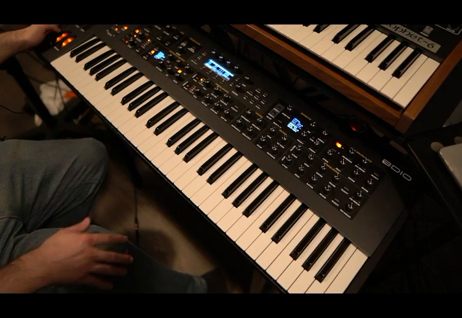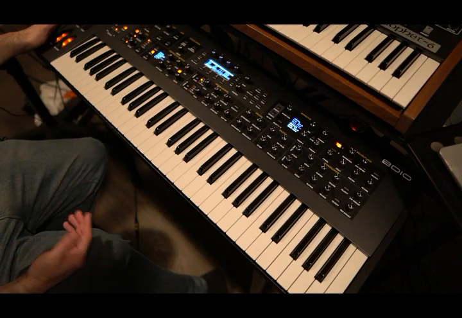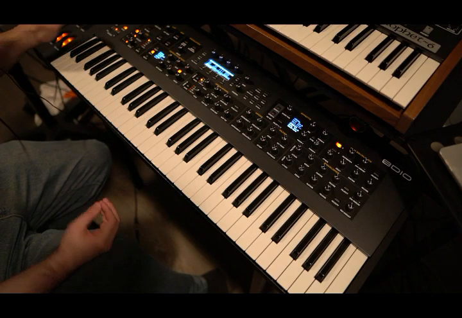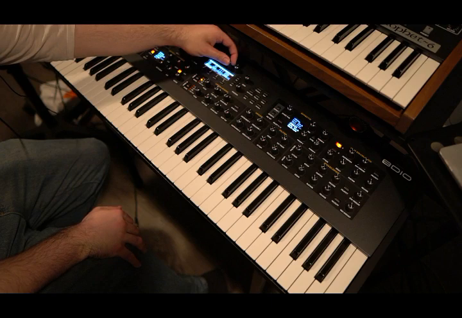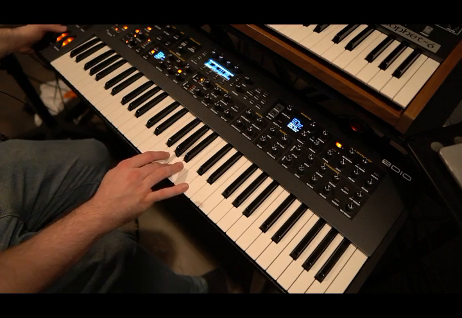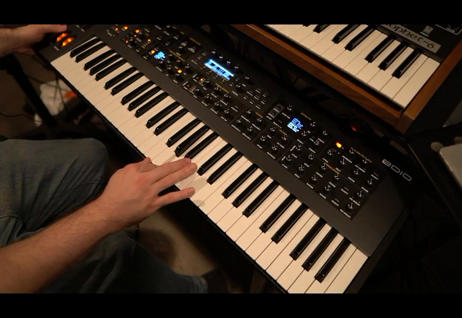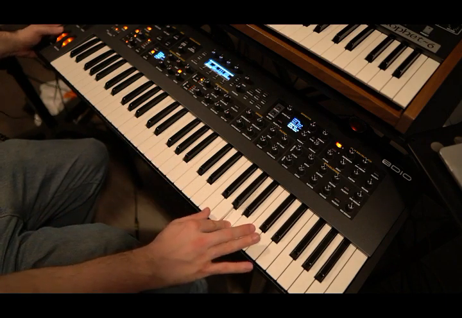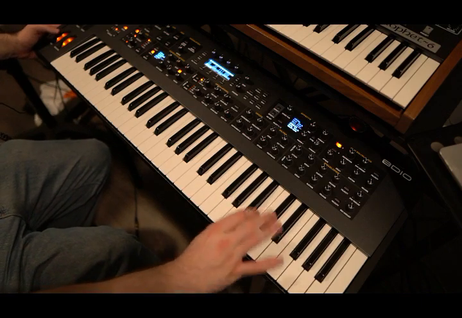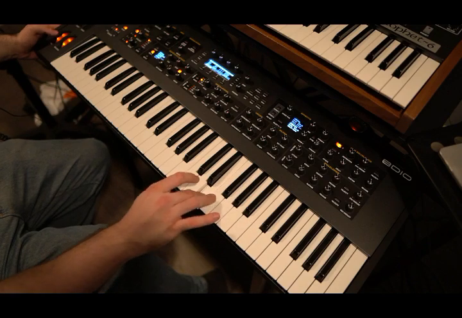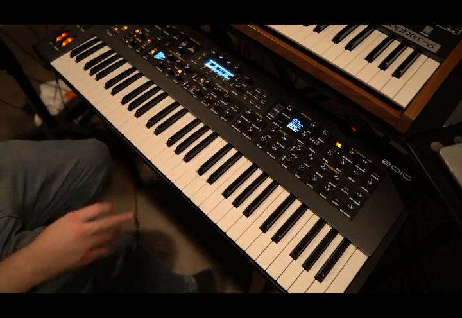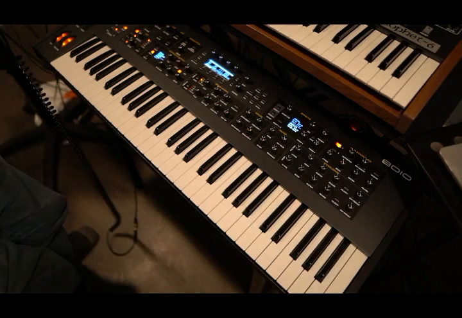Because I found when you bend it and mix it with that type of growl, it really does bring in more of a natural effect. So that sounds pretty good to my ears.